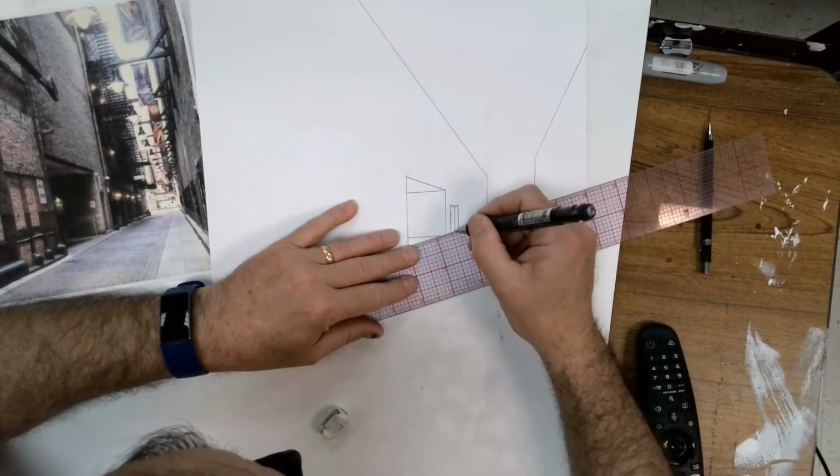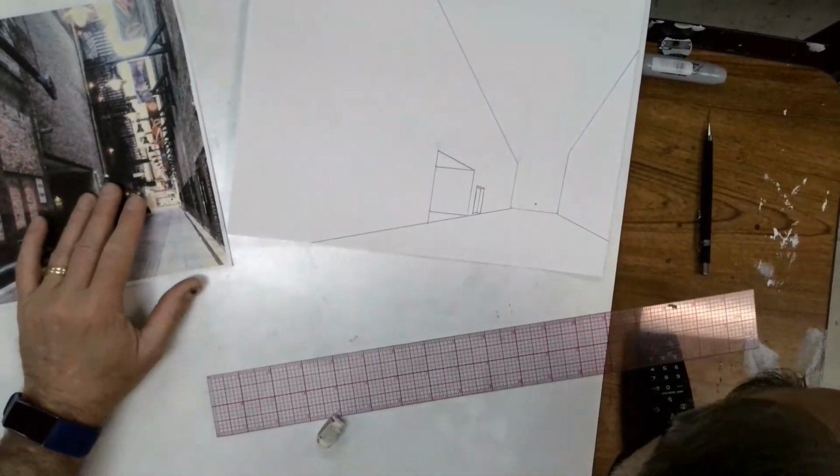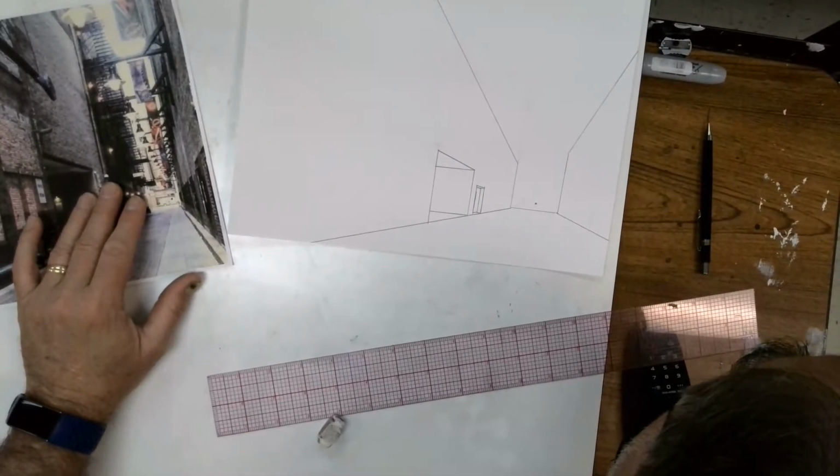Now, I know, I guess, Mr. White, you're drawing so small, I can't even see what's going on. Okay, I'm sorry. Okay. Hold on a second.